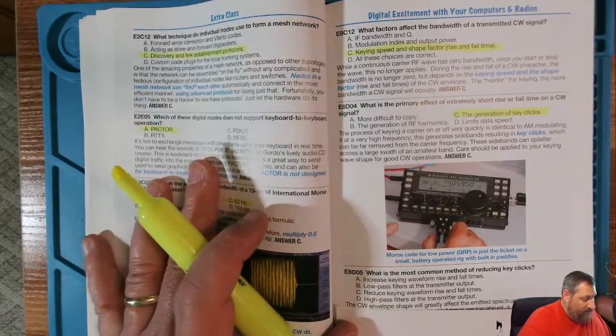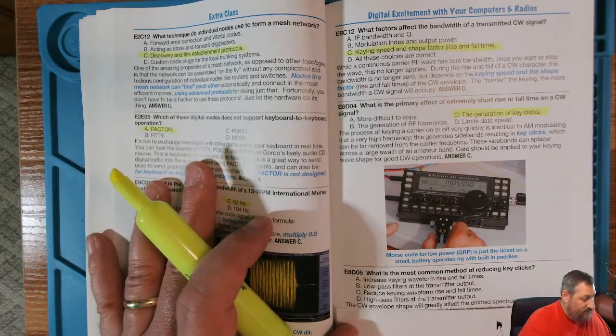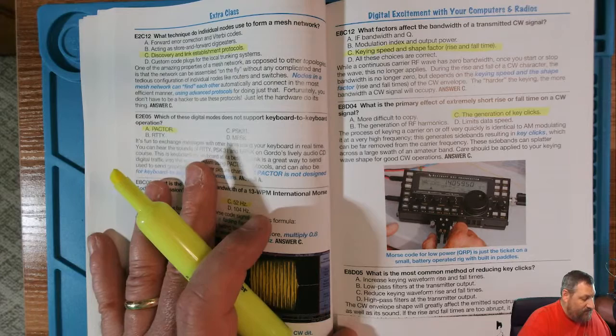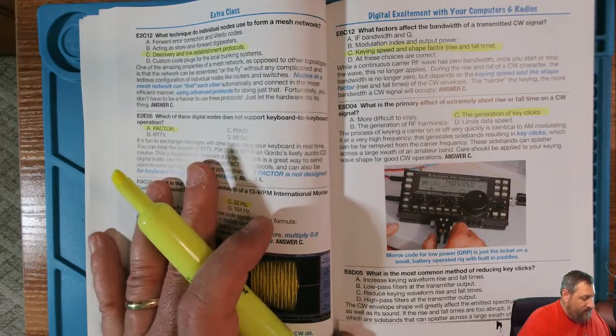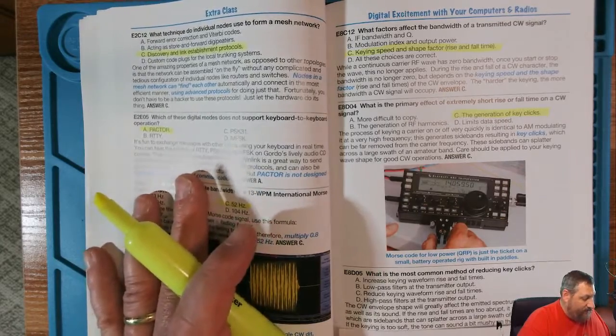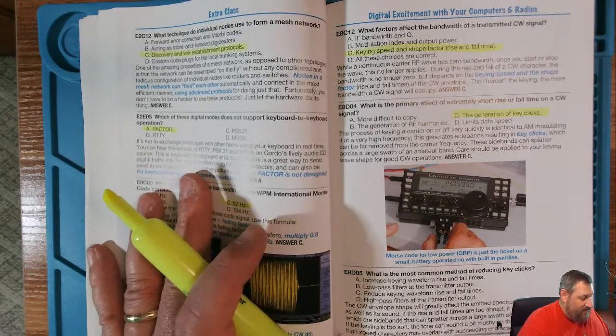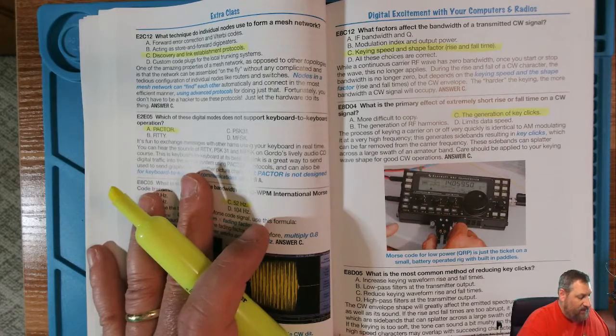The CW envelope shape will greatly affect the emitted spectrum of a CW signal, as well as its sound. If the rise and fall times are too abrupt, it will emit key clicks, which are sidebands that can splatter across a large swath of amateur band. If the keying is too soft, the tone can sound a bit mushy on the receiving end, and high-speed characters may overlap with succeeding characters.